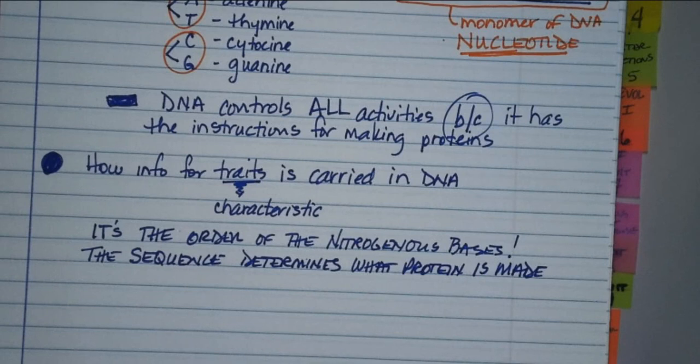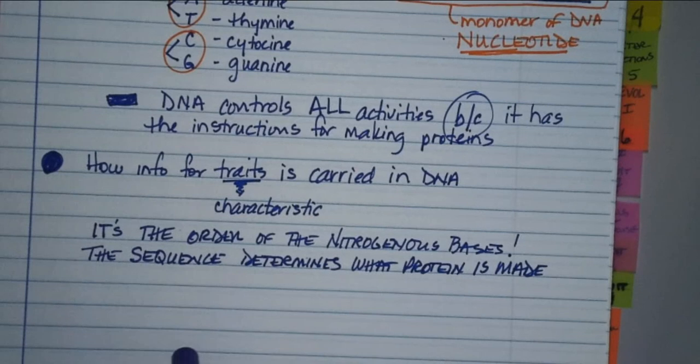What are proteins made of? Amino acids, right? And there are only 20 of them that we use in the body. So it's the order of those amino acids that determines what protein it is. And who has the instructions for putting the amino acids in order? It's right here. It's the C's, A's, G's, and T's. It's how they are arranged in the DNA. So it's this sequence here.